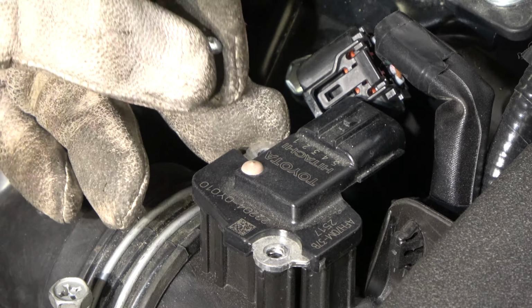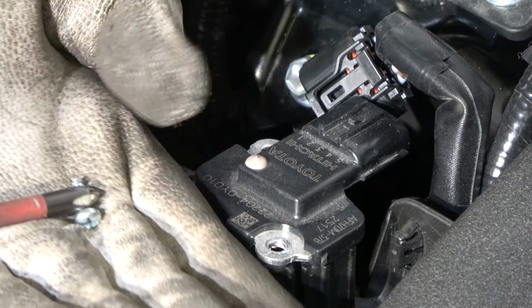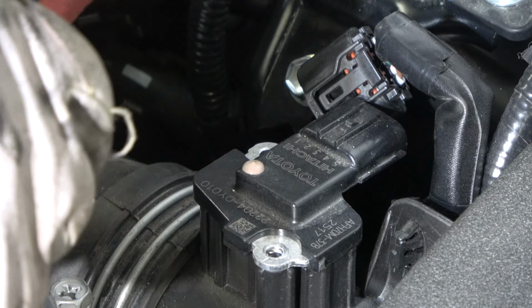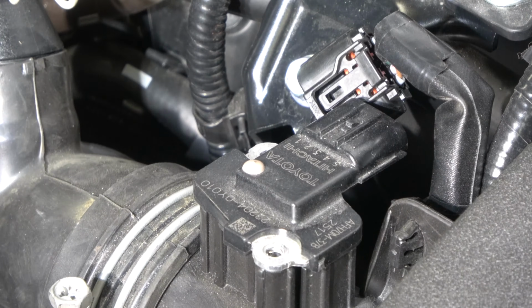There are 2 screws, not normal screws; they are specific screws made for that purpose.